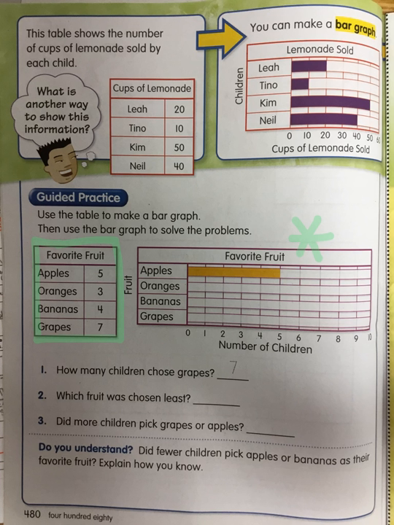The directions say use the table to make a bar graph, then use the bar graph to solve the problems. Let's go ahead and put our finger on our table. Okay? That's right here. The table is talking about what? That's right, favorite fruits. Our favorite fruits that are listed there are apples, oranges, bananas, and grapes.